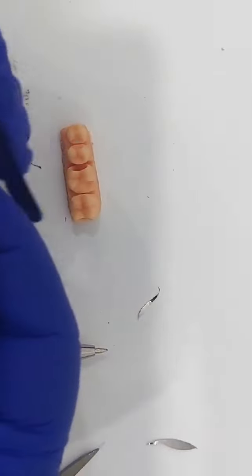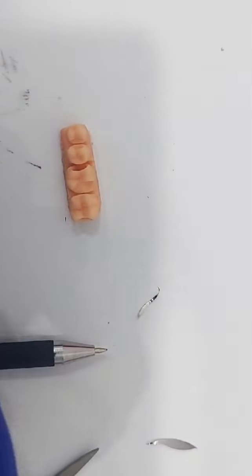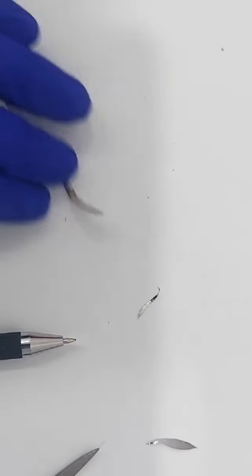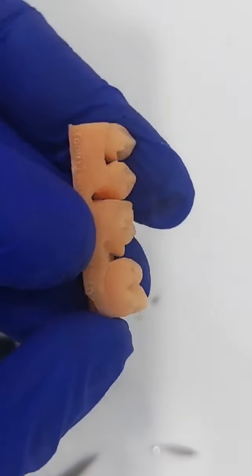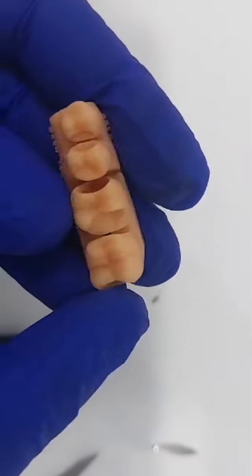You'll have a deeper extension, and that will help in the really, really deep cases like this one here. It doesn't have as much divergence as this matrix here, but if your teeth are fairly close together, like this one here, you don't need that divergence.